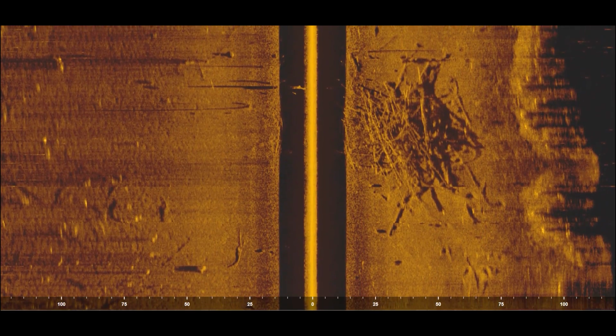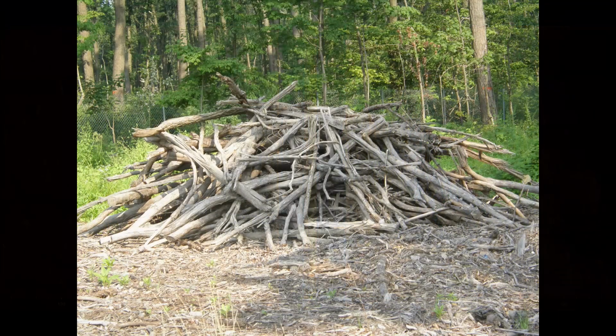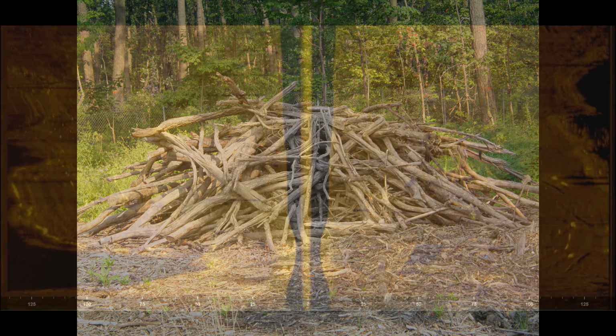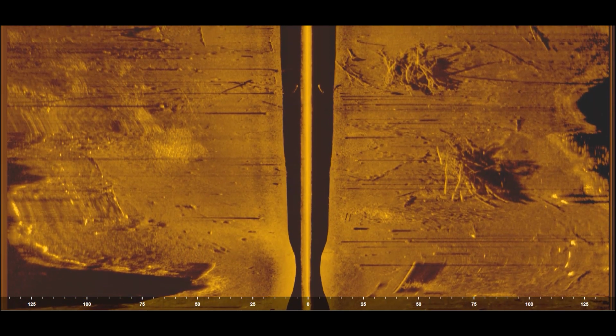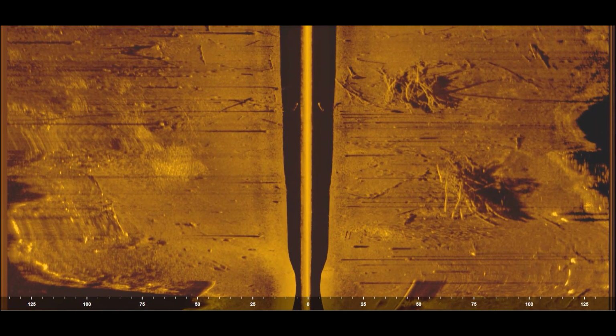Number 2. Brush piles. The next type of cover we're going to talk about are brush piles. And brush piles are basically just piles of wood that have been dropped in the middle of the lake. And sometimes these are full trees that people will drag out in the middle of the lake. They can be Christmas trees or sometimes just stacks of logs.